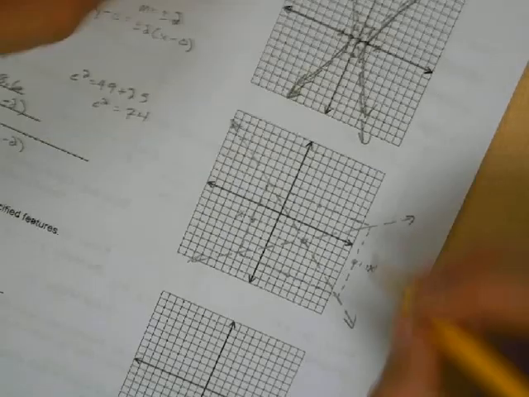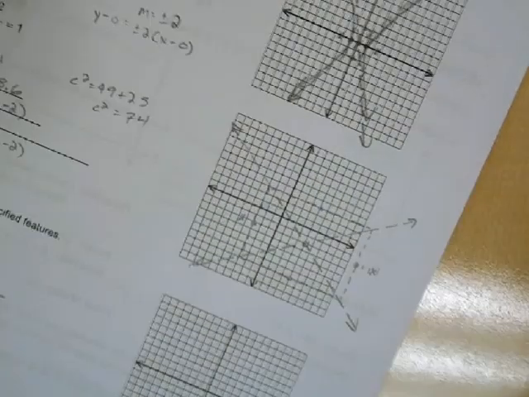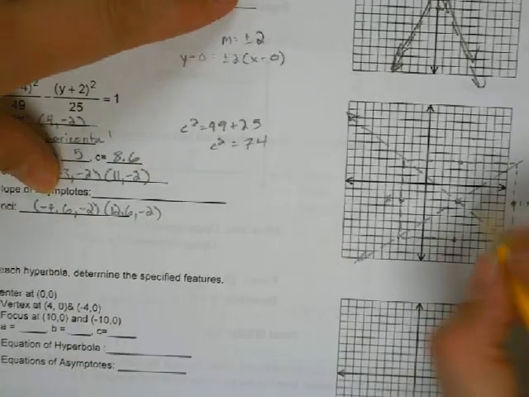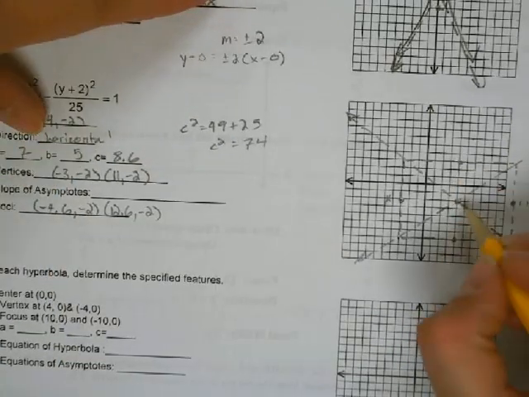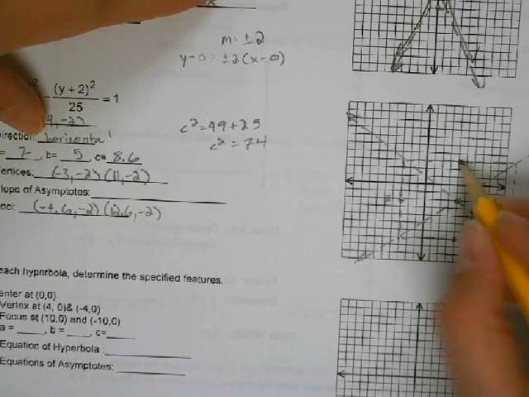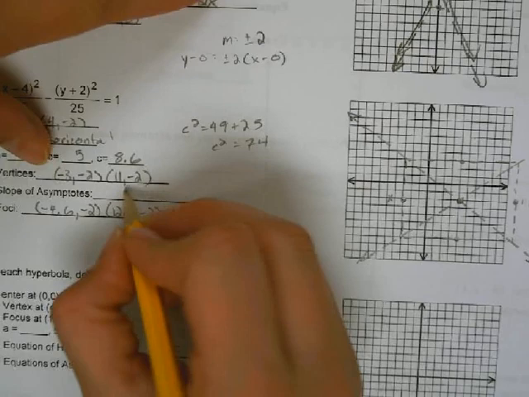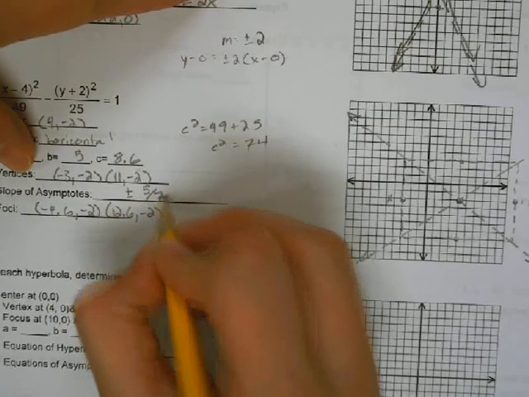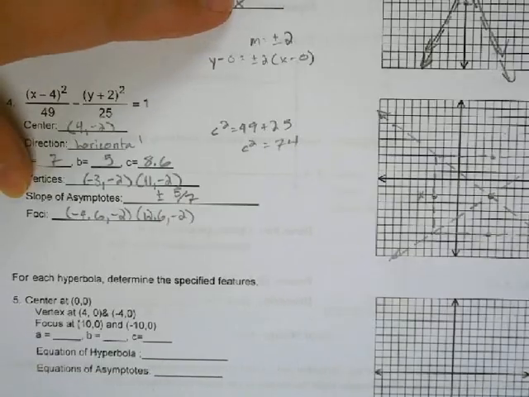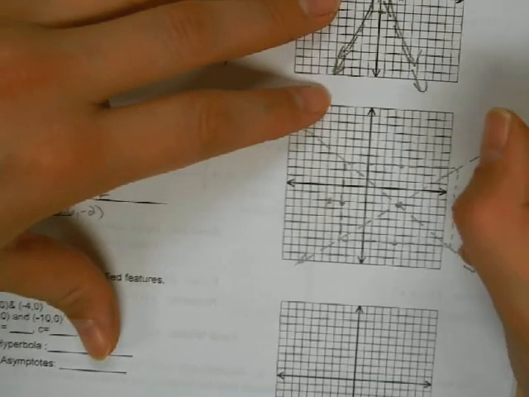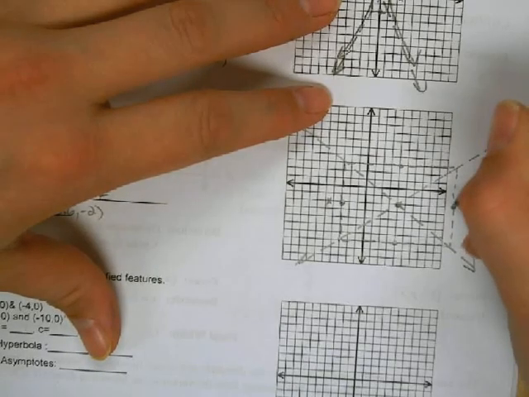We can go ahead and do the slope of the asymptotes. Okay, find the slope of the asymptote. So we went up 5, 1, 2, 3, 4, 5, and we went over 7. 1, 2, 3, 4, 5, 6, 7. So plus and minus 5 over 7. And they only asked for the slope this time. We didn't even have to do the equation, which is nice. So up 5 over 7, and then put your actual hyperbola in there.